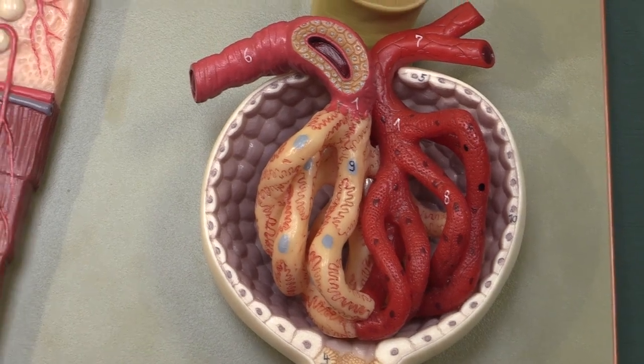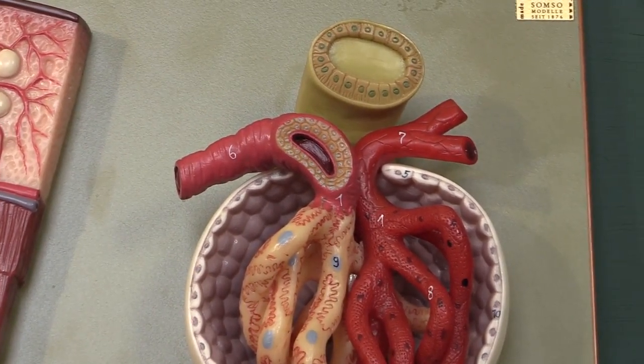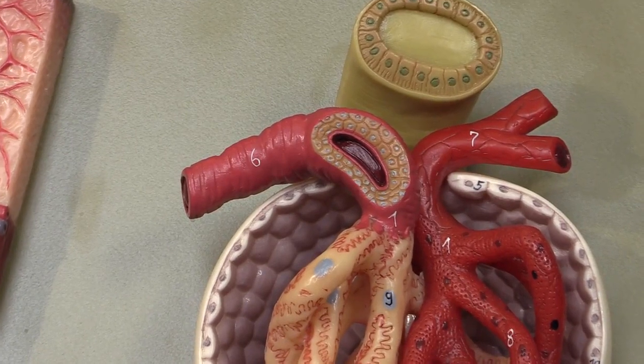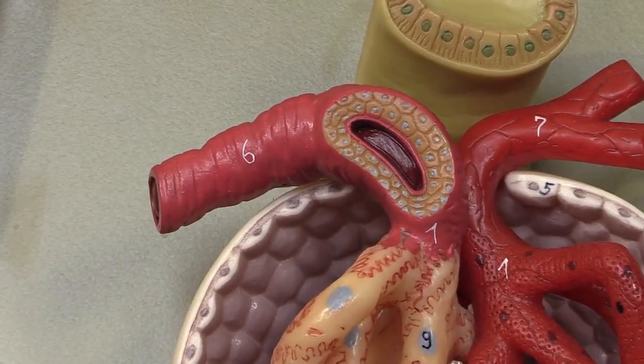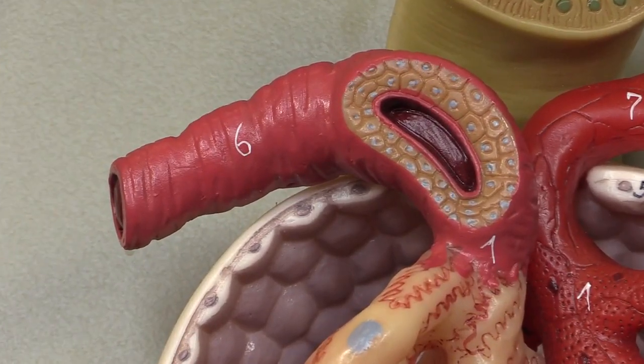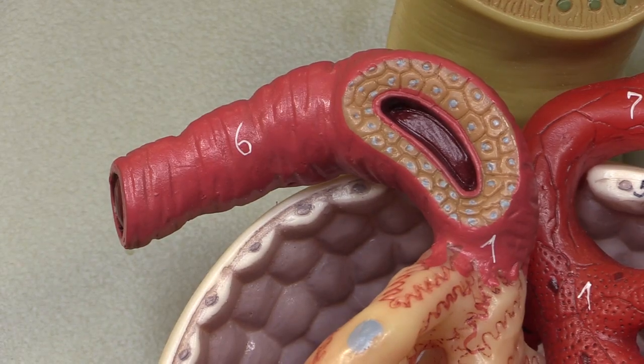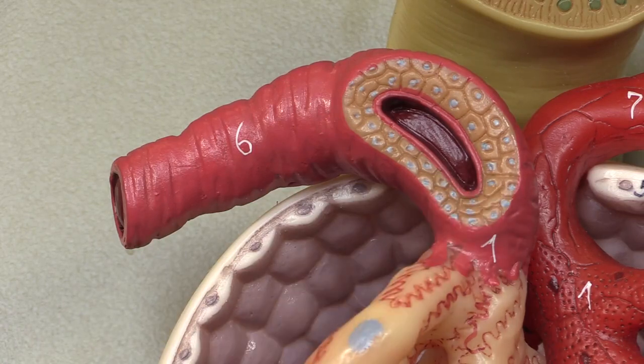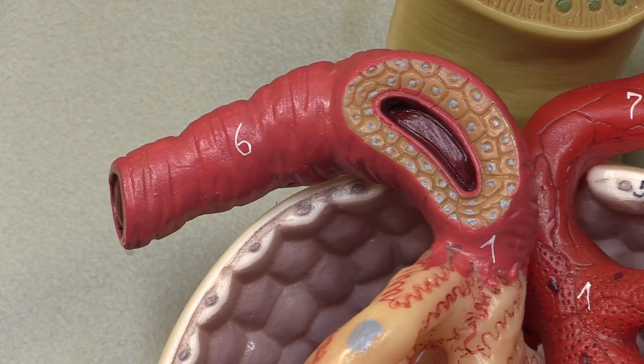So the afferent arteriole is bringing blood in from a branch of the renal artery. And we can see there's a swollen bit here. That's part of the juxtaglomerular apparatus, which we'll be thinking about later on.